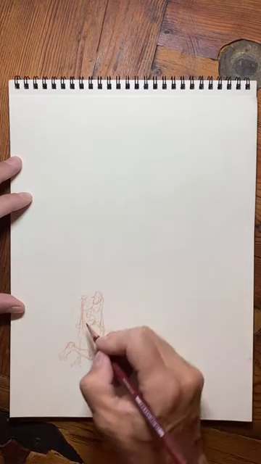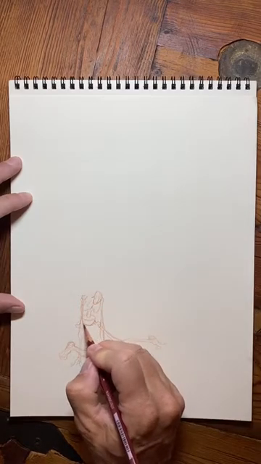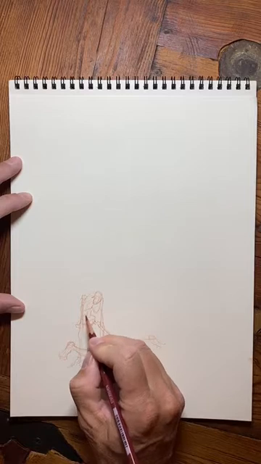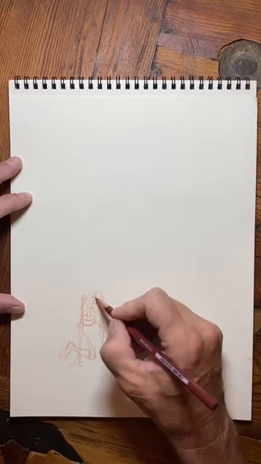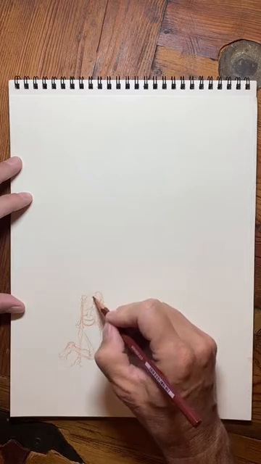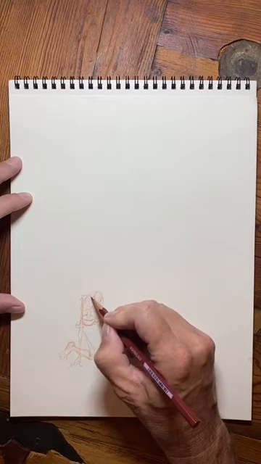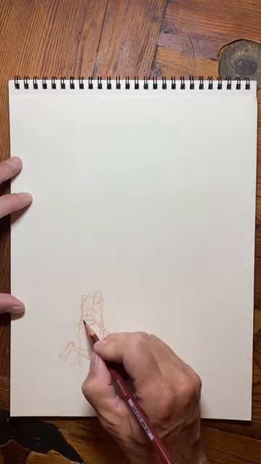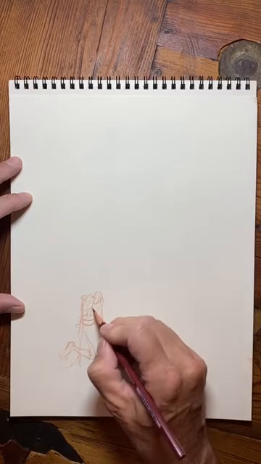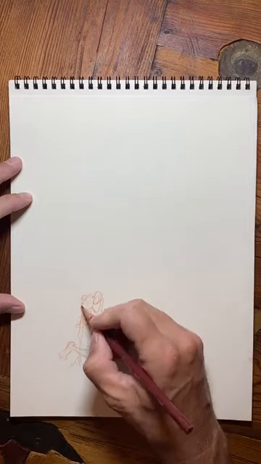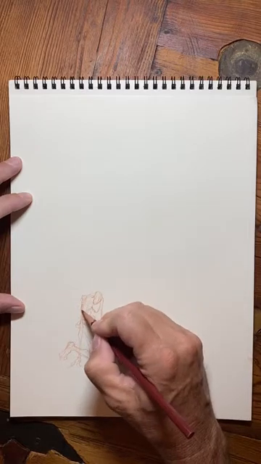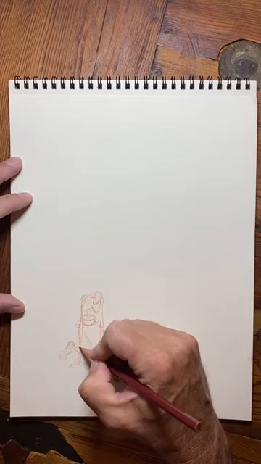So we have a little gesture in here with some foreshortening, so you could see how the rib cage, we're kind of seeing the top of the rib cage through here. And the pelvis. And you can kind of see how simplifying that shape makes it much easier to do this sort of thing.